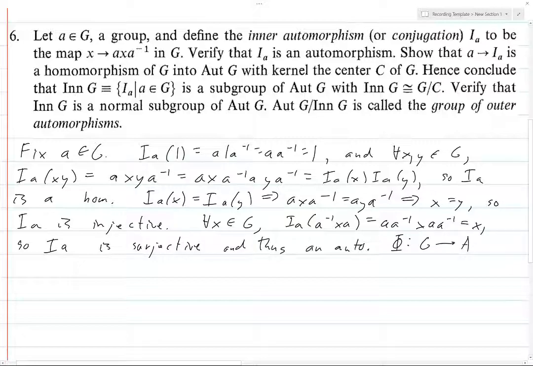I guess it kind of makes sense that they wouldn't do that in the problem statements, because it would just muddy up the notation.